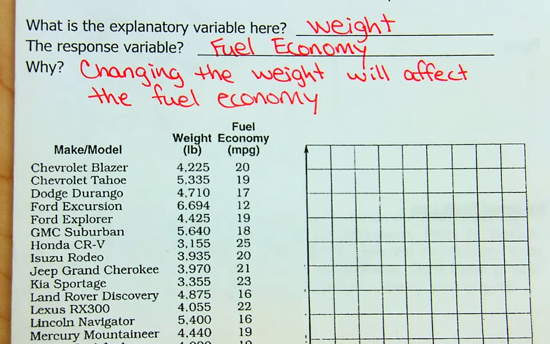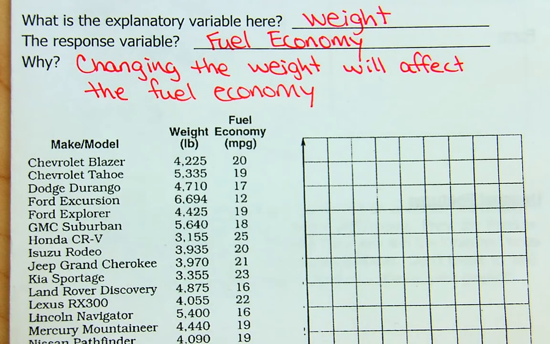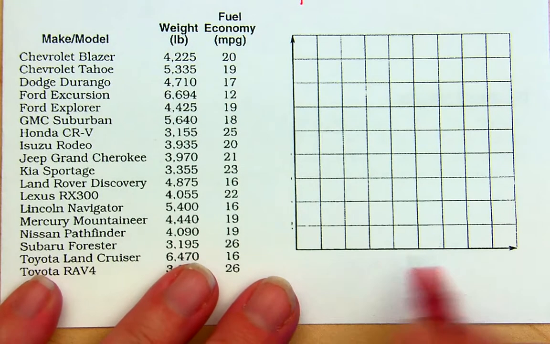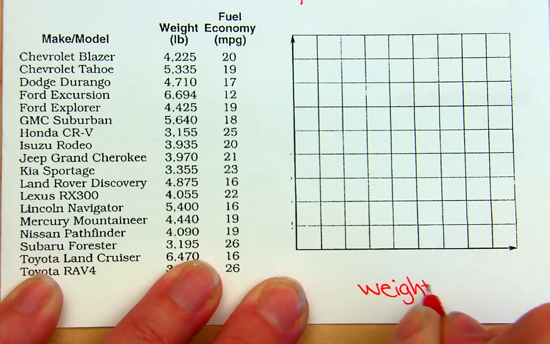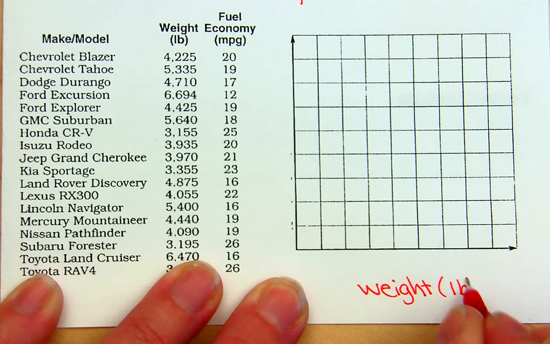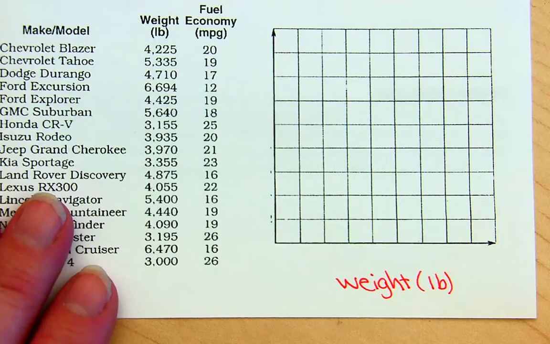So when we go to make our graph, the explanatory variable is going to be along the x-axis. So weight down here, along with the units, pounds.